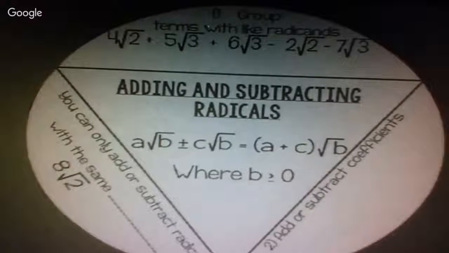All right, Go Twitches, please find your circle that says adding and subtracting.